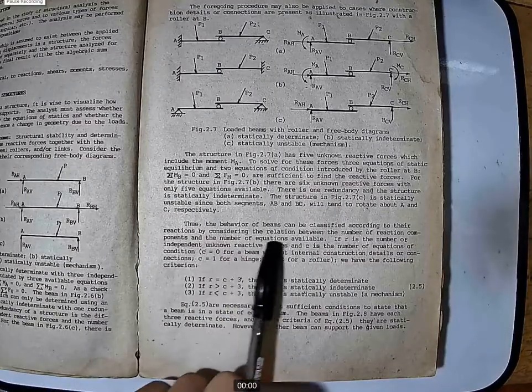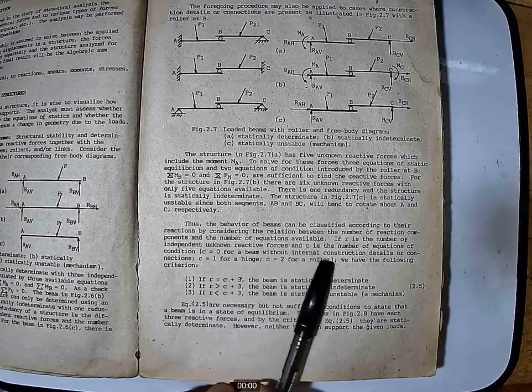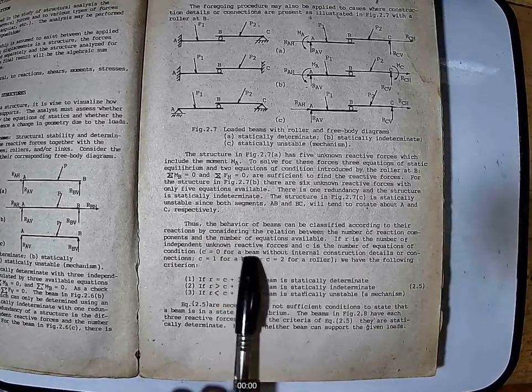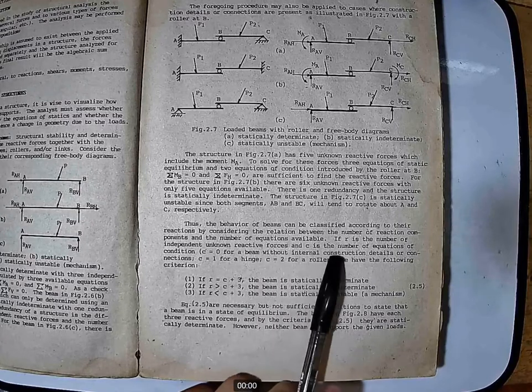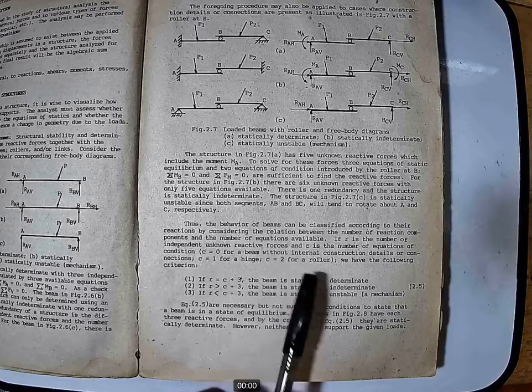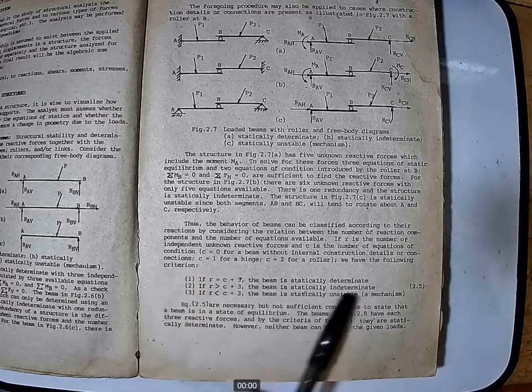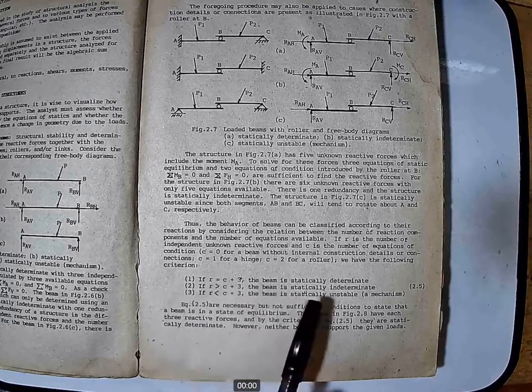Thus, the behavior of beams can be classified according to their reactions by considering the relation between the number of reaction components and the number of equations available. If R is the number of independent unknown reactive forces and C is the number of equations of conditions, we have the following criterion. Okay.